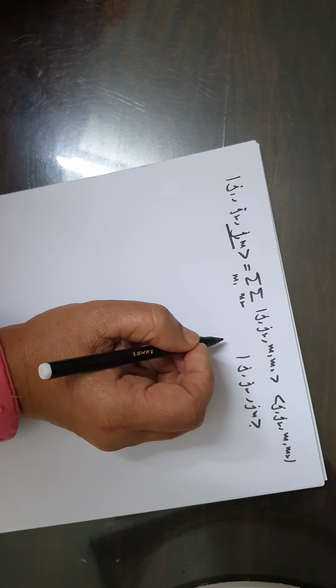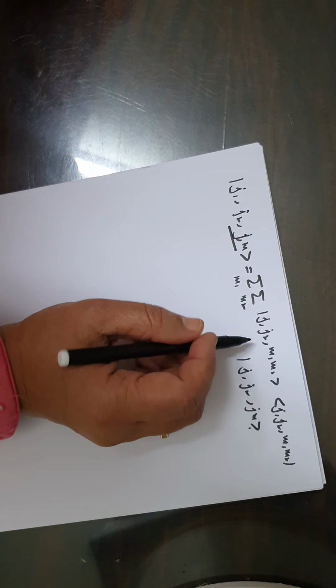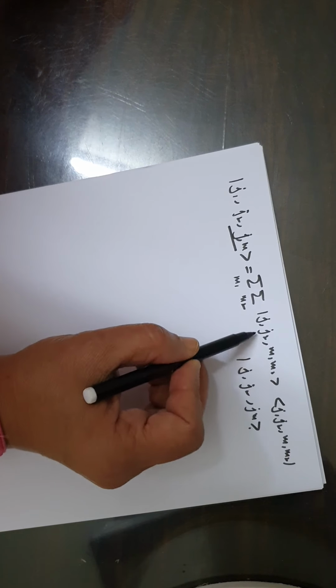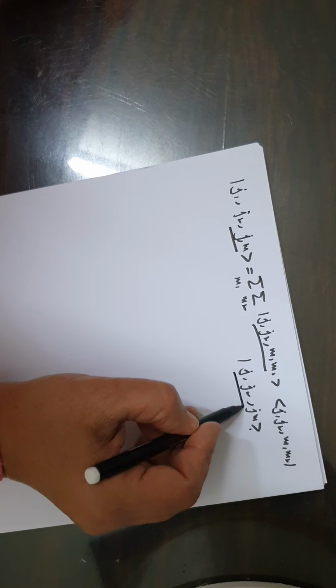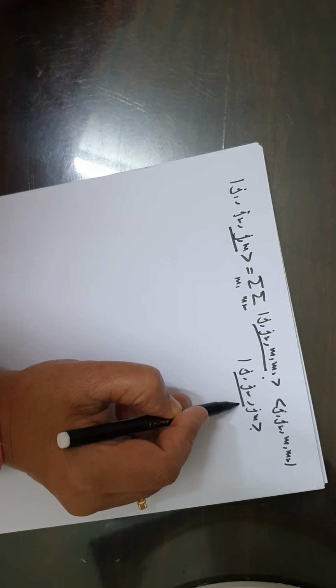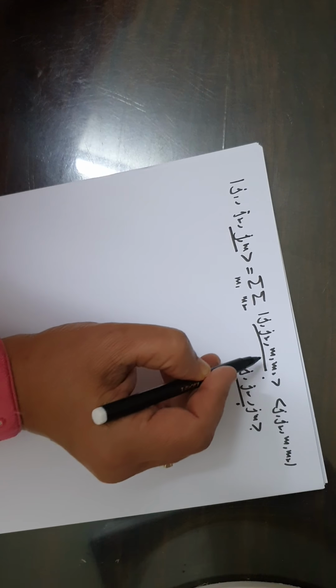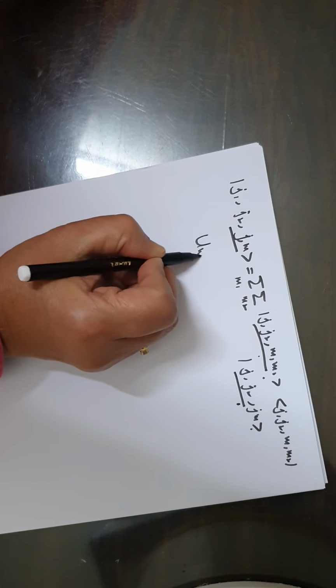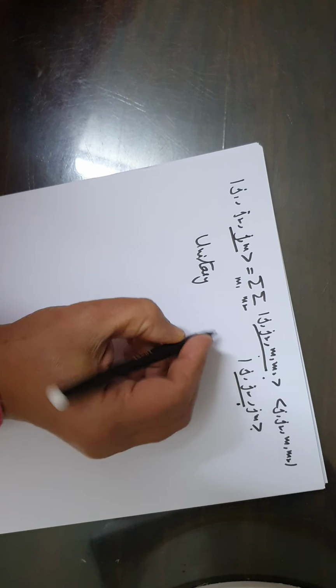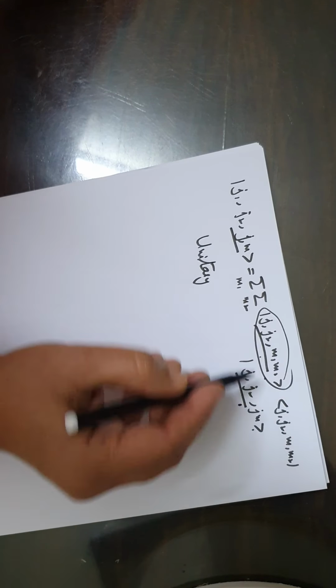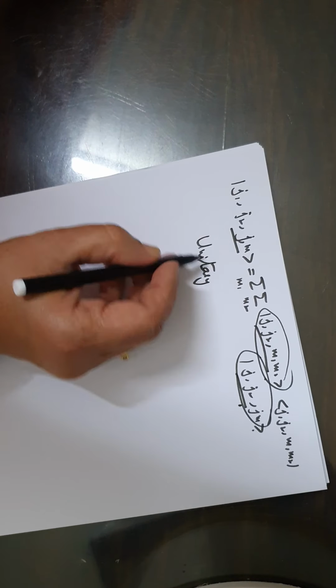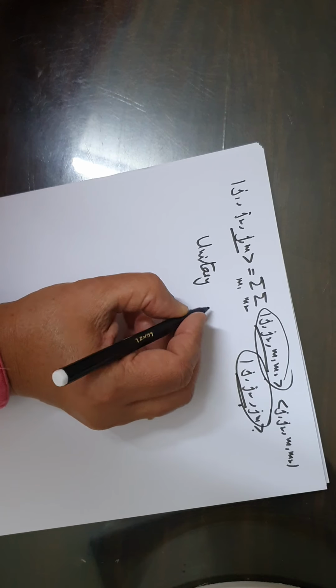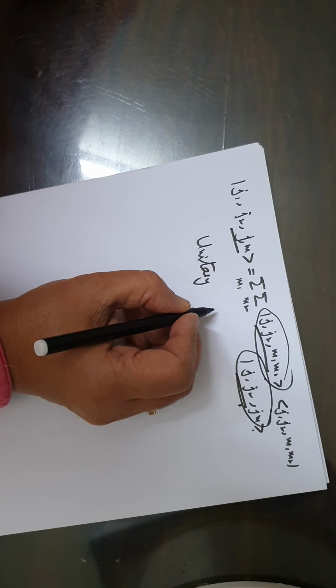As this ket as well as this ket are both normalized, this transformation must be a unitary transformation. Because this is a normalized ket, and this is a normalized ket, this transformation must be a unitary transformation.